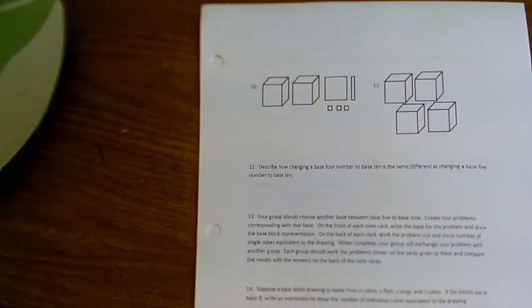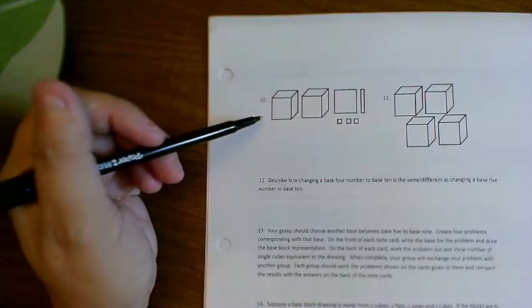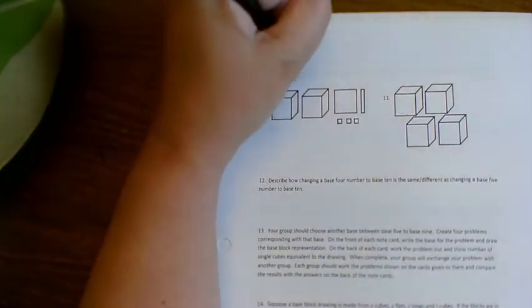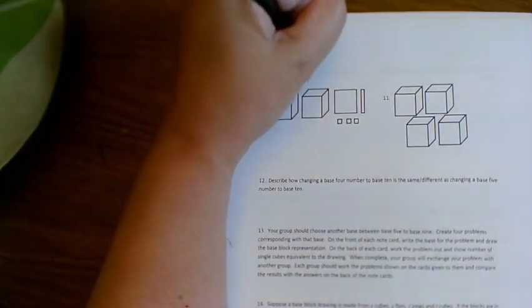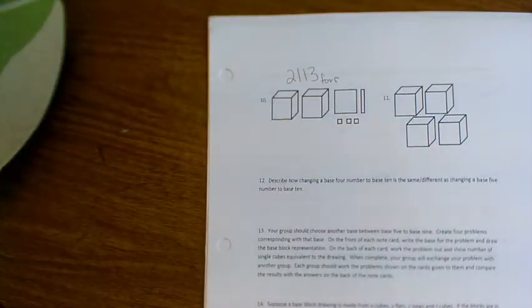Okay, so number 10. Again, let's see. First of all, how would we write this number as a base 4 number? So we would have 2 cubes, 1 flat, 1 long, 3 units. Okay. And then number 11.